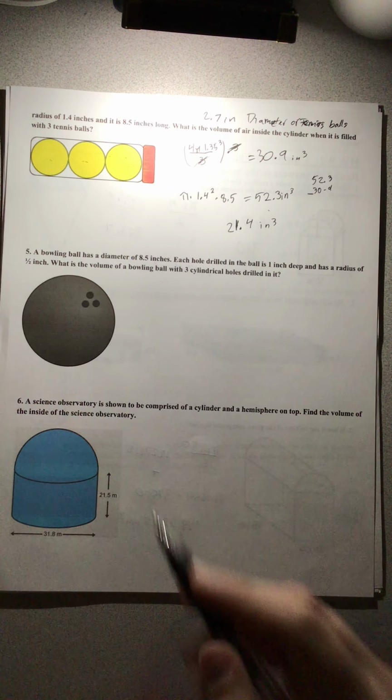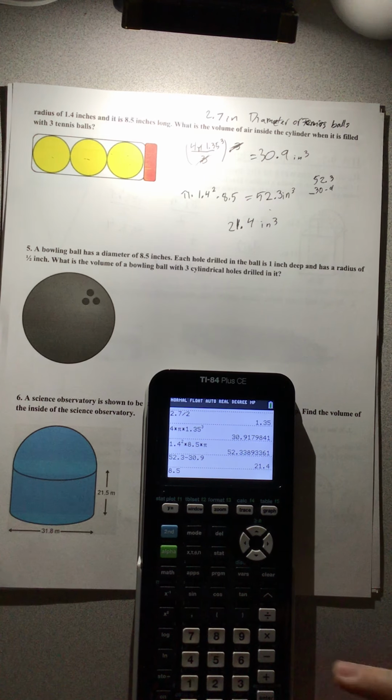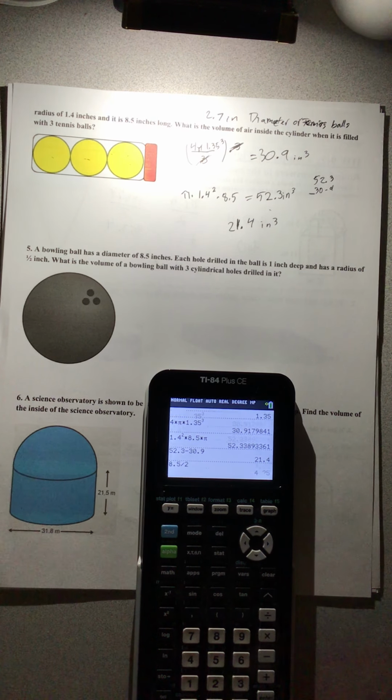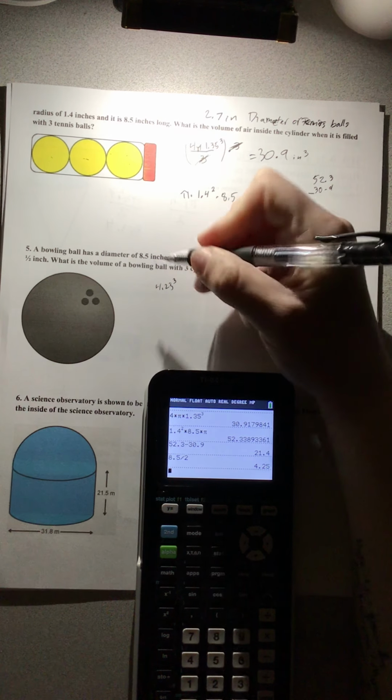So this says a bowling ball. This bowling ball has a diameter of 8.5 inches. Well, we're not doing a diameter. We need a radius, right? So let's figure out the ball first before we move on to the next part. So a bowling ball has a diameter, so let's cut that in half. 8.5 divided by 2. So 4.25 cubed.